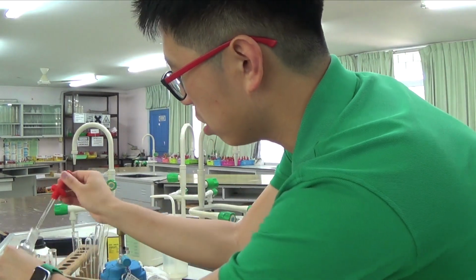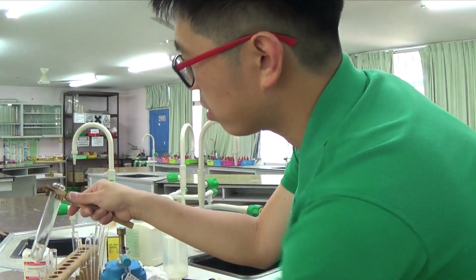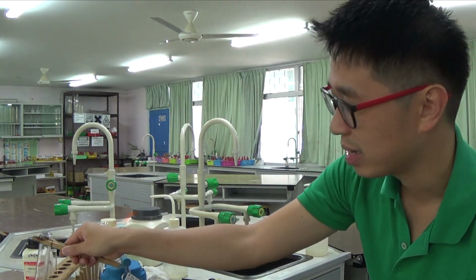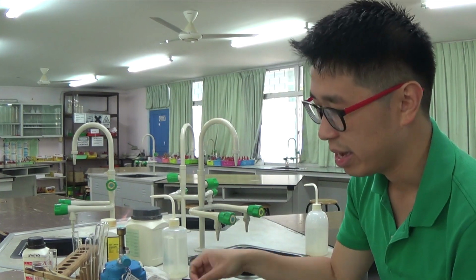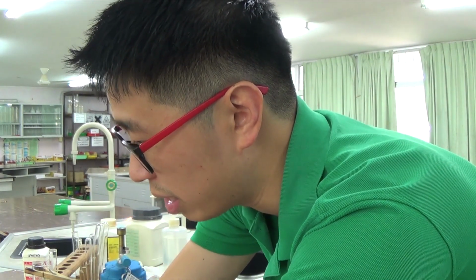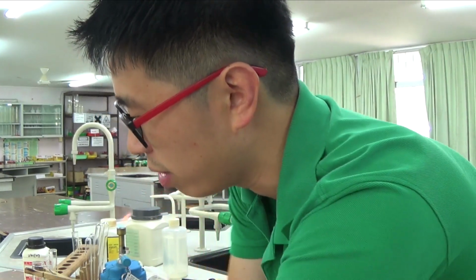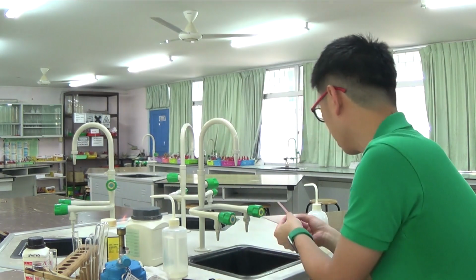I can add a bit of sodium hydroxide, because sodium hydroxide is an ionic compound, right? So it doesn't exactly evaporate off. So it's actually the ammonia that is coming off from the reaction of sodium hydroxide with ammonium ion.